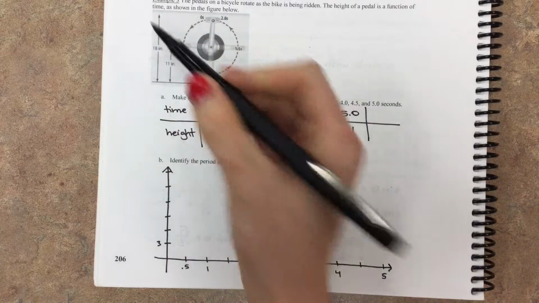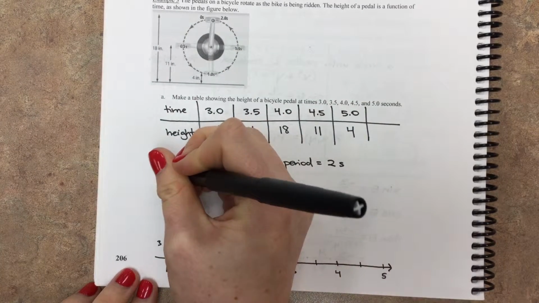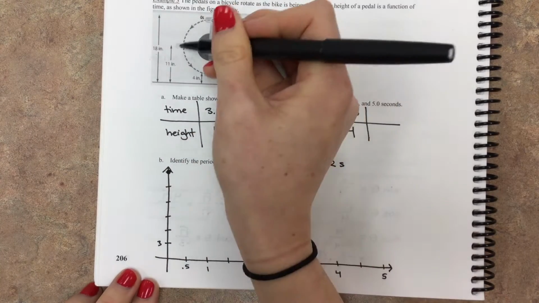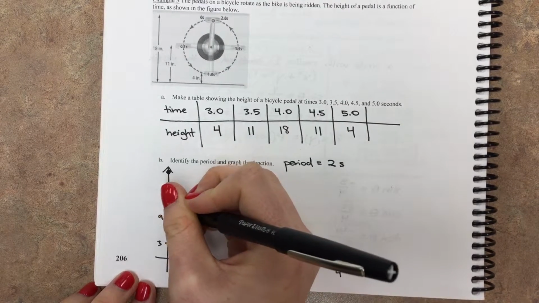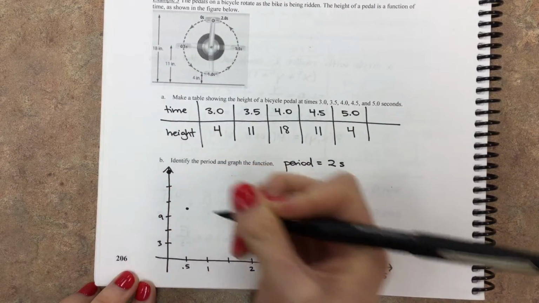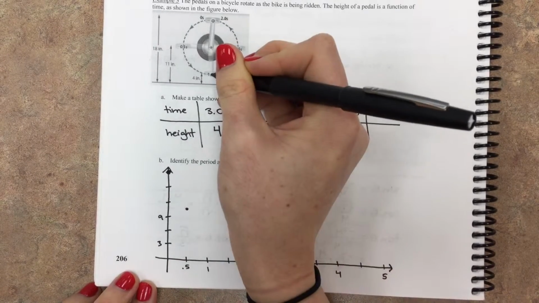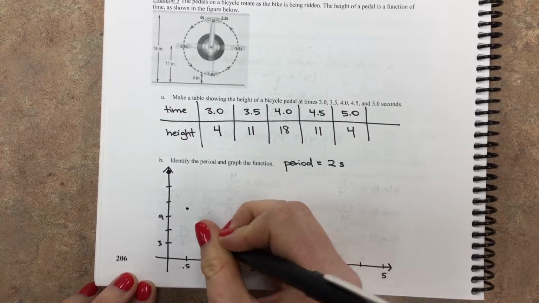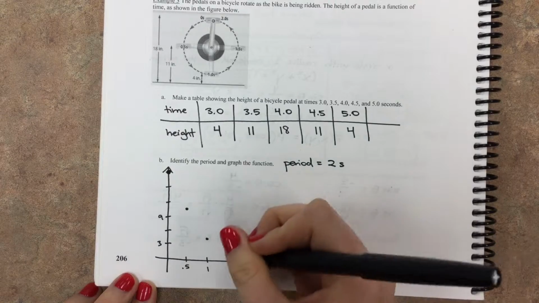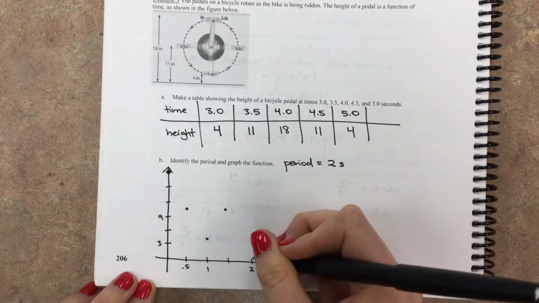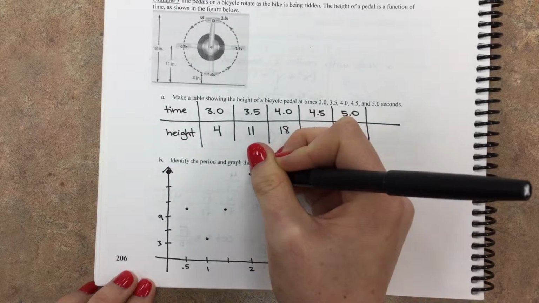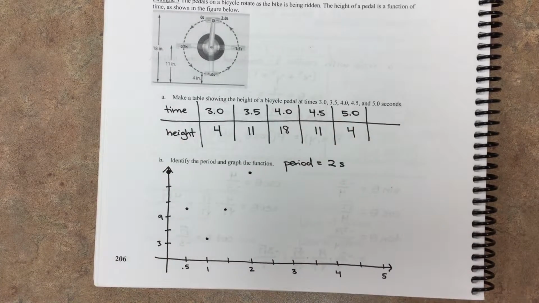So at 0 seconds, the height is at 18. So that would be right there. And then at 0.5 seconds, the height is 11. So if this would be 9, 11 would be like right there. And then at 1 second, it's at 4. So right around there. At 1.5 seconds, it's back up at 11. At 2 seconds, it's back up at 18. And then this cycle just starts to repeat itself.